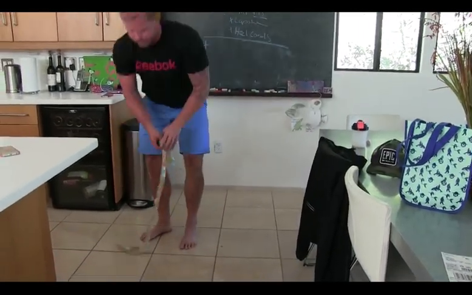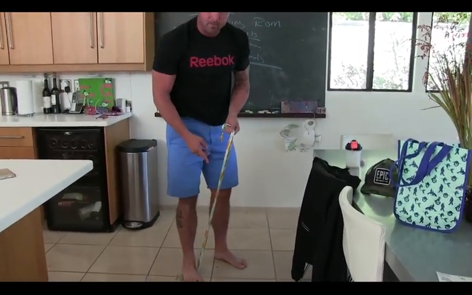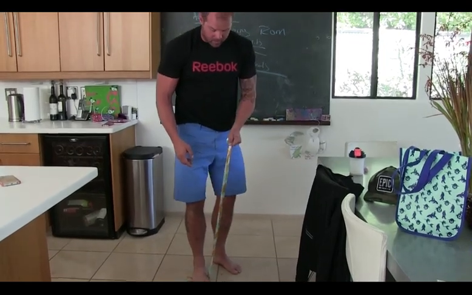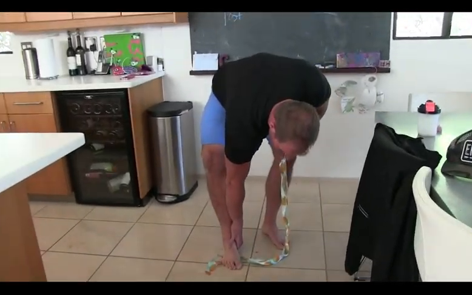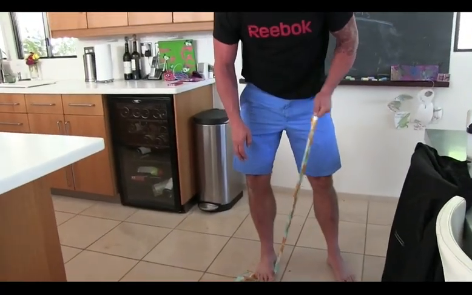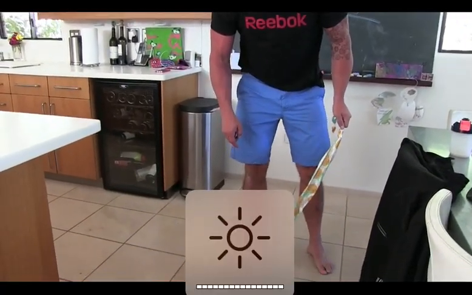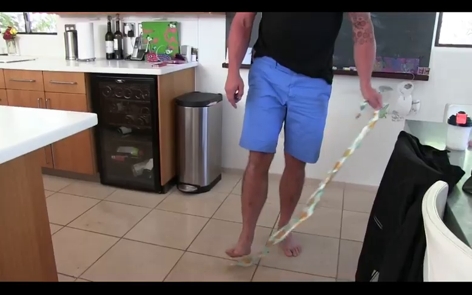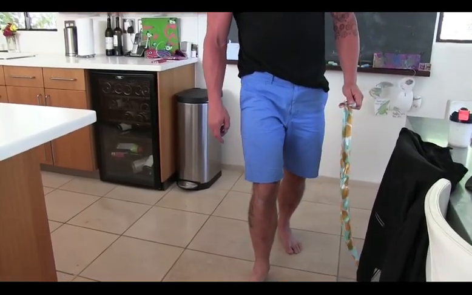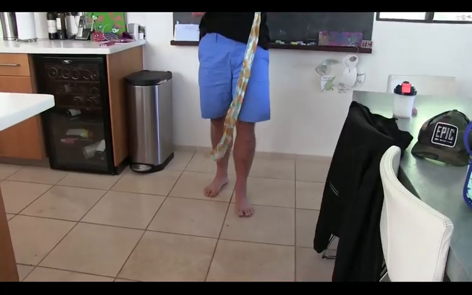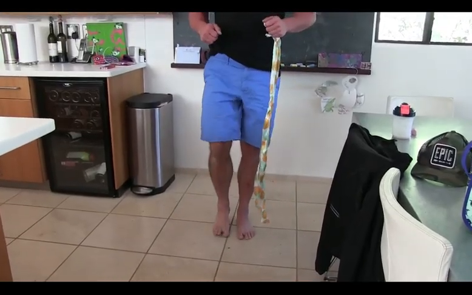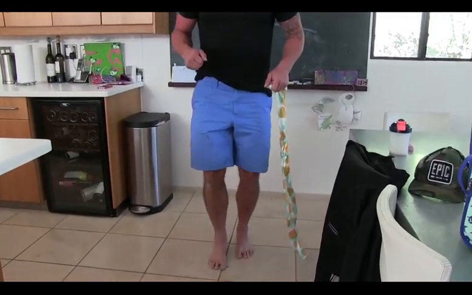So what ends up happening is that I have this posterior tib tendon load that's under large force, because remember that posterior tib runs behind and underneath to the bottom of the foot.